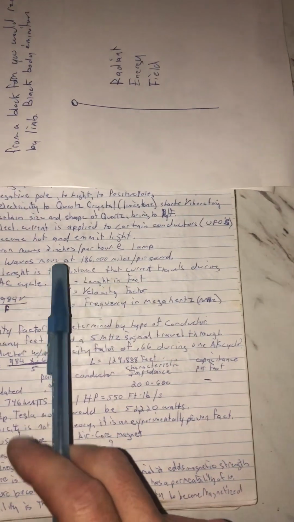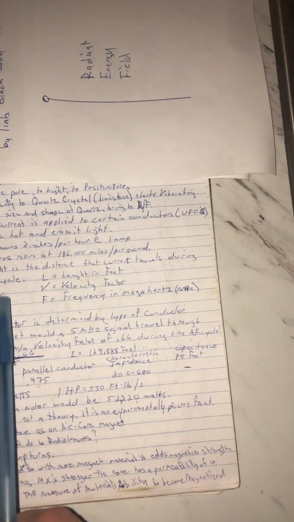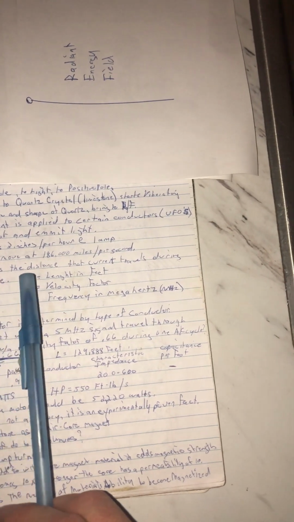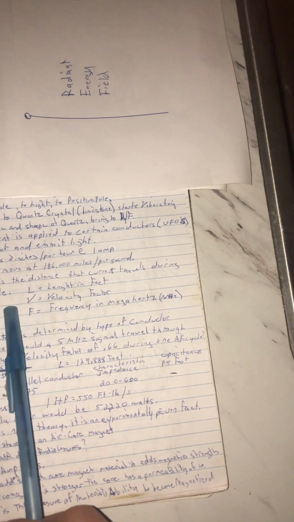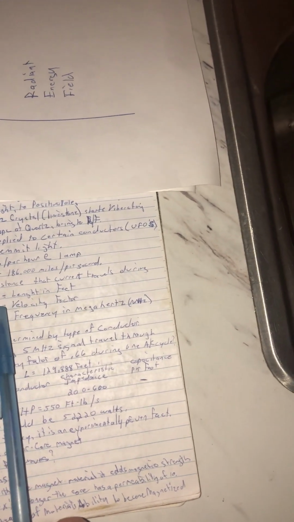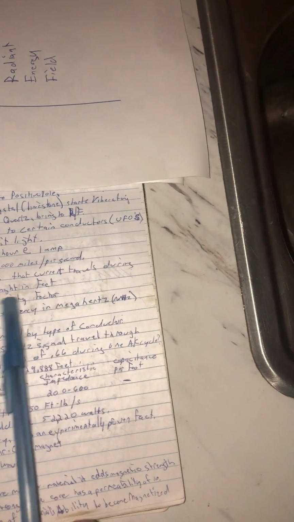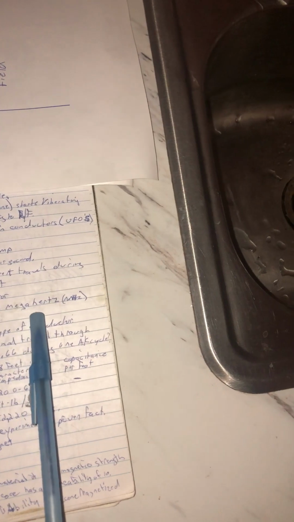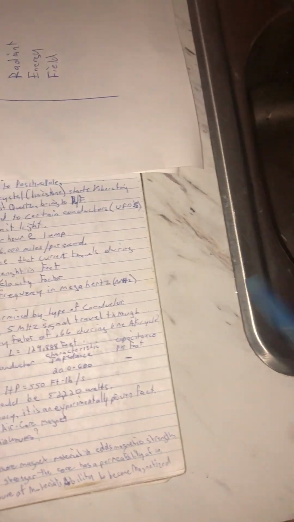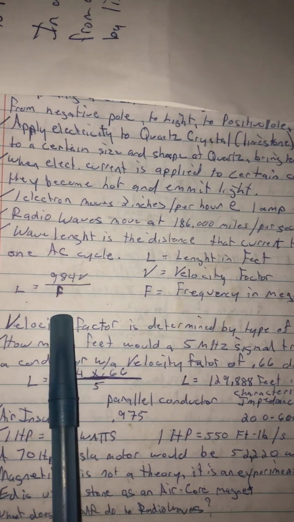Radio waves move at 186,000 miles per second. Wavelength is the distance that current travels during one AC cycle. So you got your length in feet as your L, and your V equals your velocity factor, your F equals your frequency in megahertz. So here's what it would look like right here.